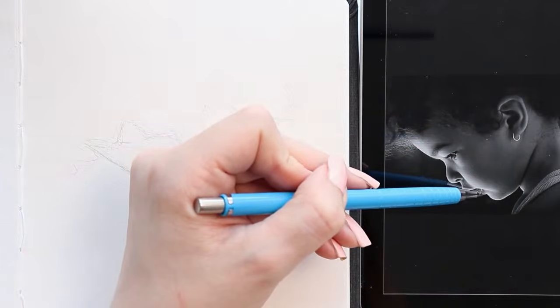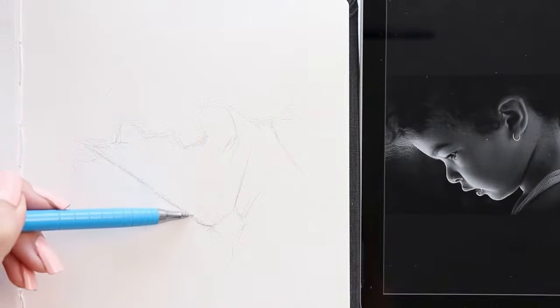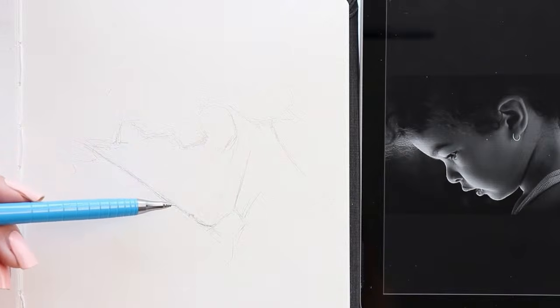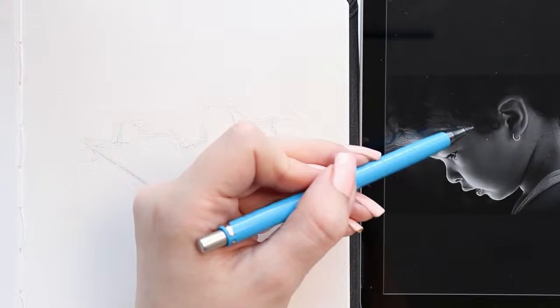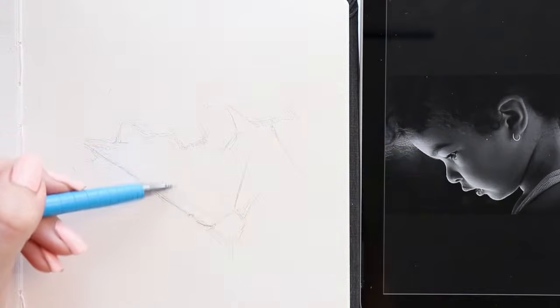If we then go in a straight line from the other corner of the same section of hair that we were looking at before, we can see that this is going to hit the curve right below the bottom lip and above the chin.